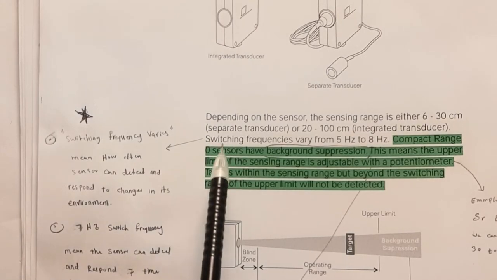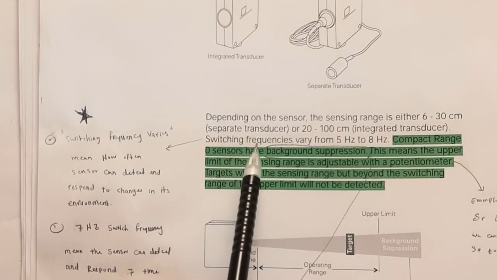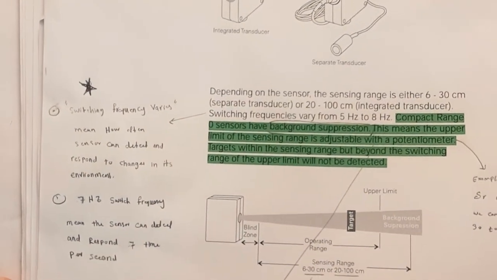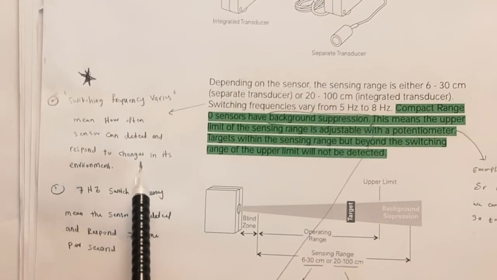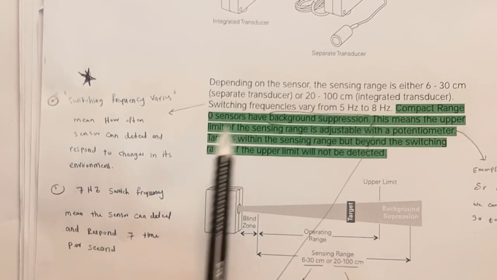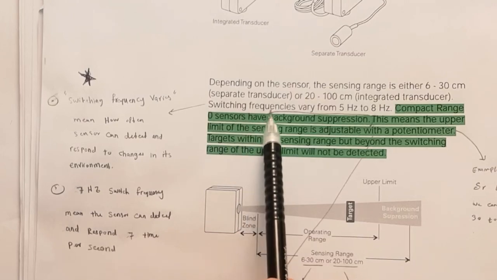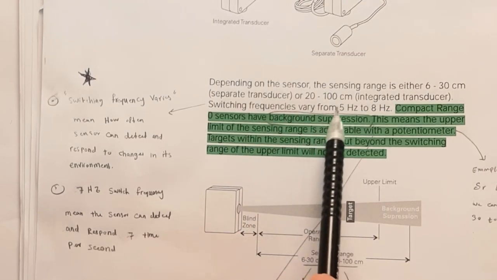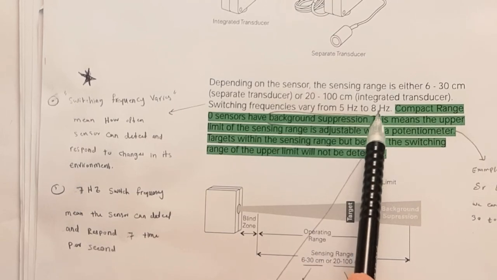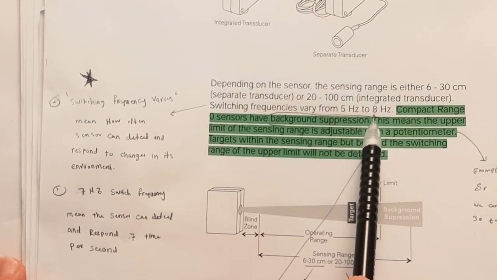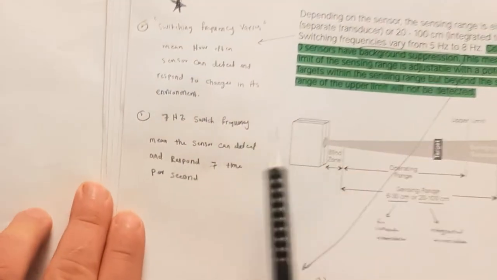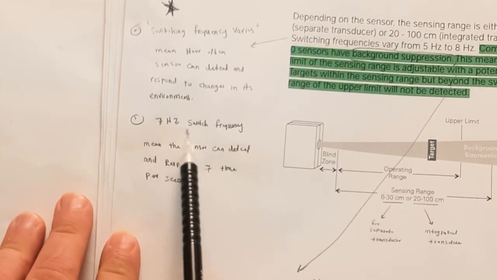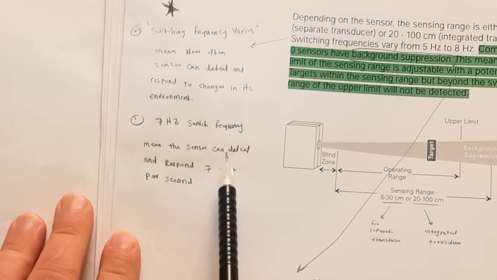Here, guys, we talk about the switching frequency. Switching frequency means how often the sensor can detect and respond to changes in the environment. For example, here we have a switching frequency from 5 to 8 hertz. If I choose 7 hertz, that means the sensor can detect and respond 7 times per second.